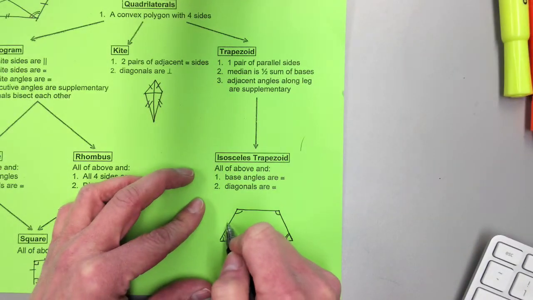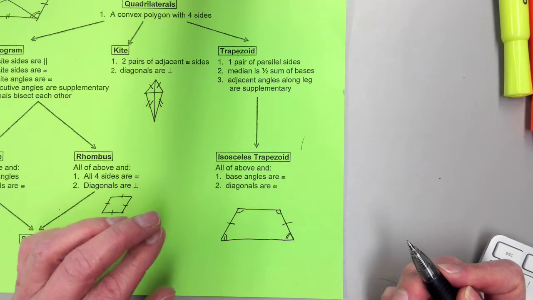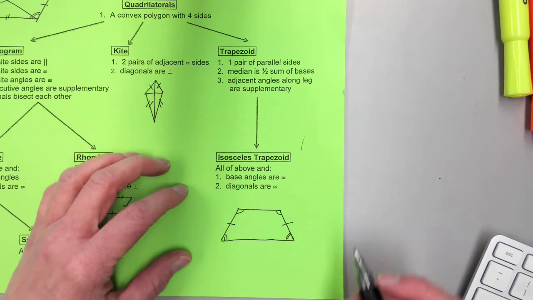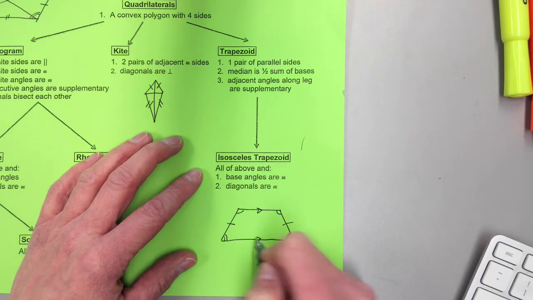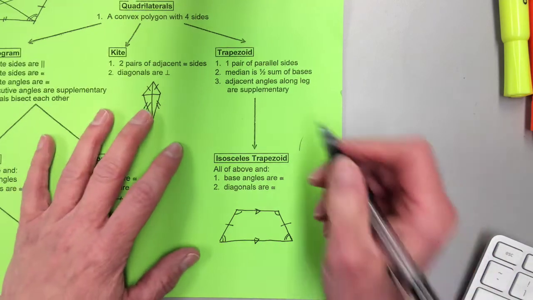But what's really special, we have a left and a right-hand side between the 2 bases that are going to be congruent for an isosceles trapezoid. We're going to have a set of parallel sides. Those are called the bases.